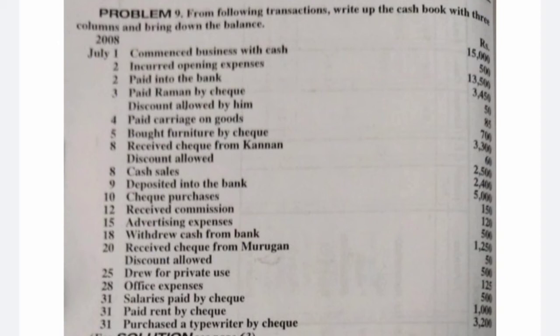So the journal entry would be bank account debit 3300, discount allowed account debit 60 rupees to credit the giver, that is Kannan, to Kannan account 3360. So bank is on the debit side, you will debit the bank column on the debit side of the cash book with rupees 3300 and debit the discount column with rupees 60.